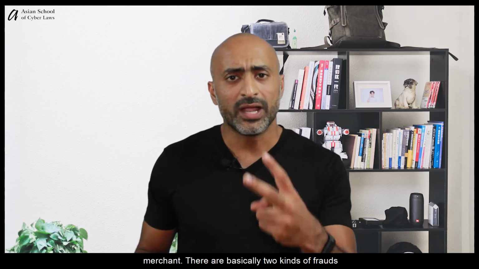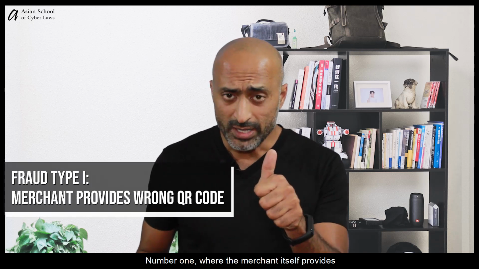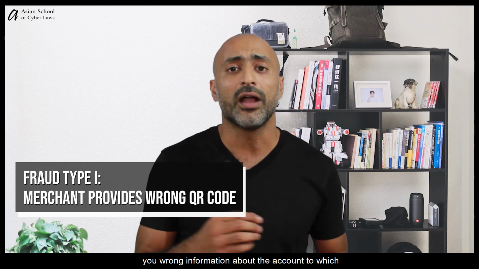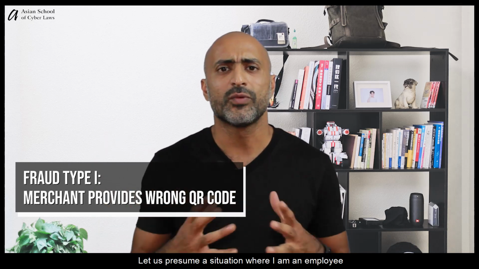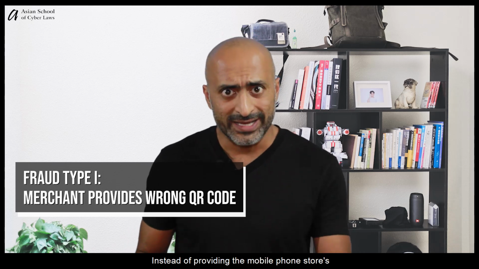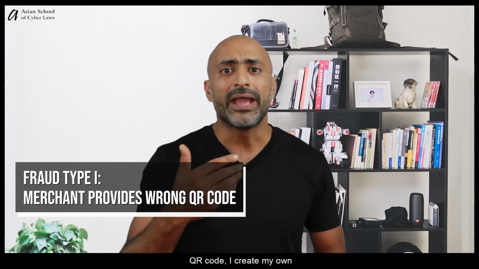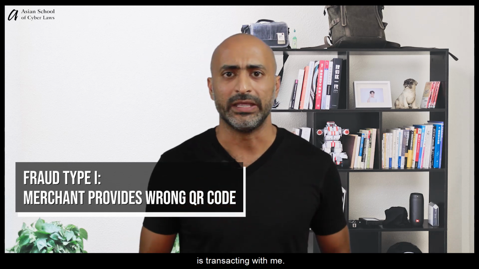There are basically two kinds of frauds that can take place in this situation. Number one, where the merchant itself provides you wrong information about the account to which the money needs to be transferred. Let us presume a situation where I'm an employee at a mobile phone store. Instead of providing the mobile phone store's QR code, I create my own QR code and provide it to a customer who's transacting with me.